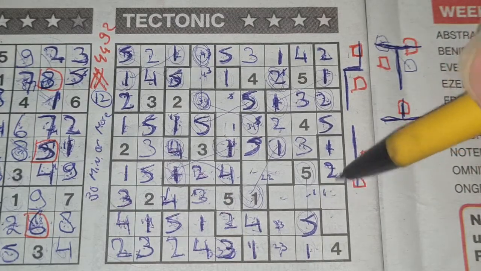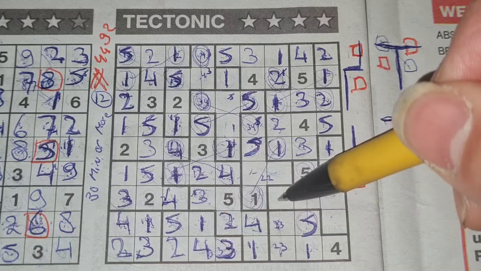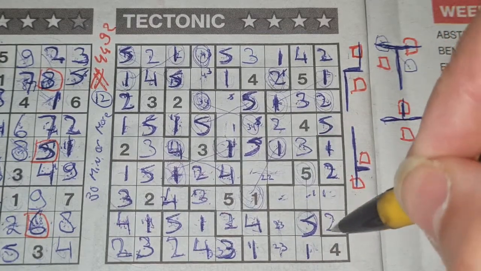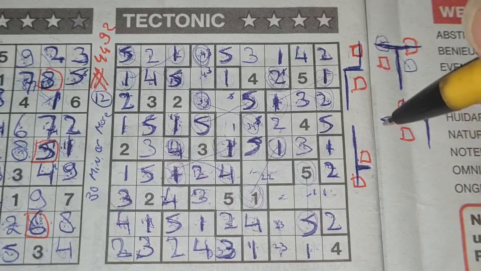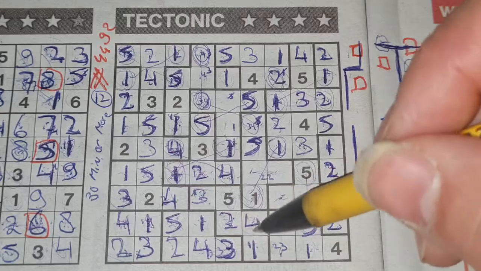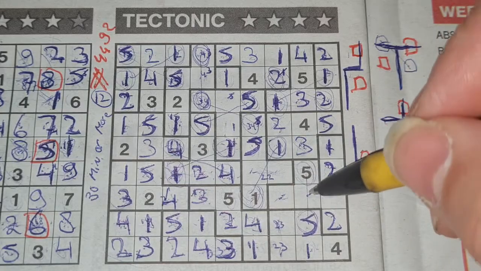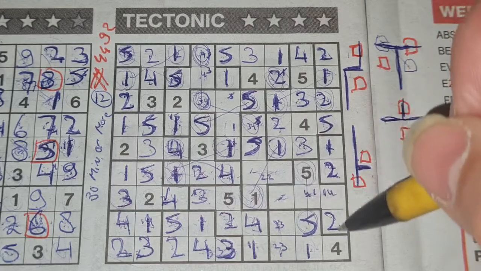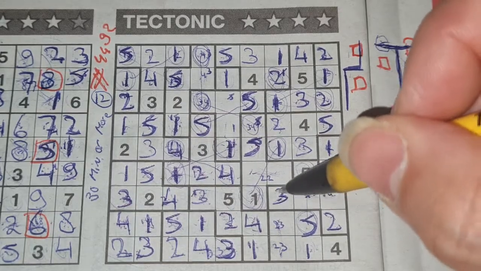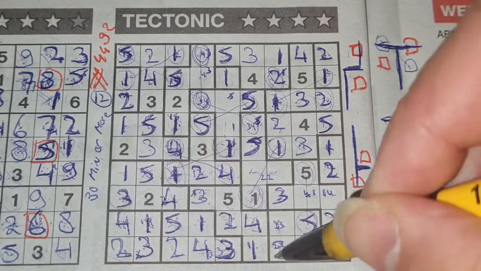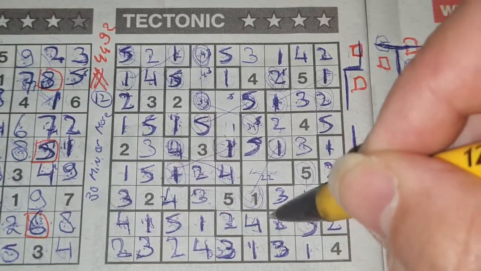Alright, these 2 boxes can be a 2, and also that box can be a 2. We have a double 2 there. So 1 box left for the 2 should be here. This box can be a 4, so the 4 goes together with the 1 as a pair. 1 and a 4. 1 digit left in this area for number 3. Now we have a 3 there, so this box can't be 3 anymore. That box should be a 3. And this box should be a 2.